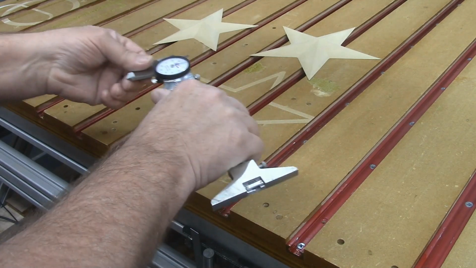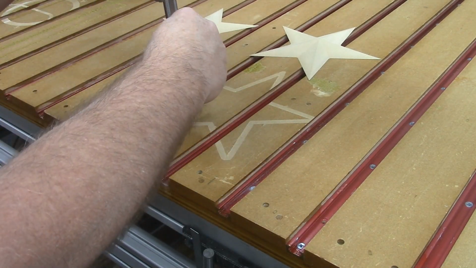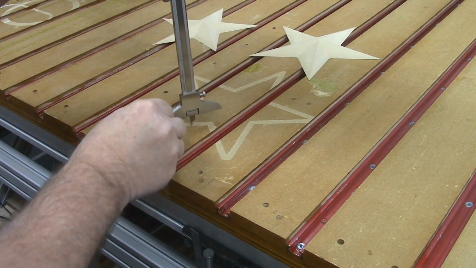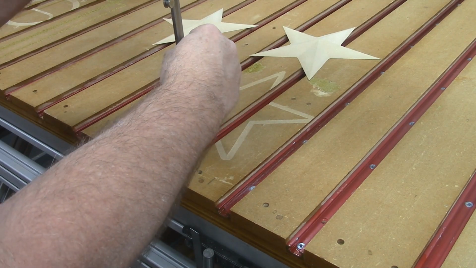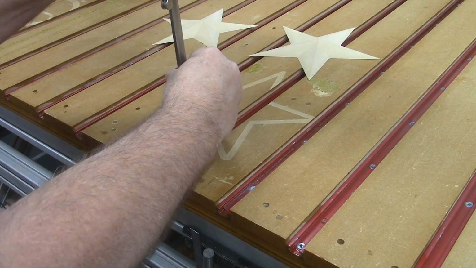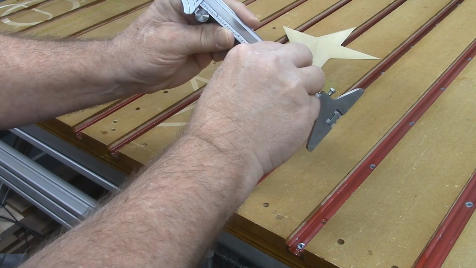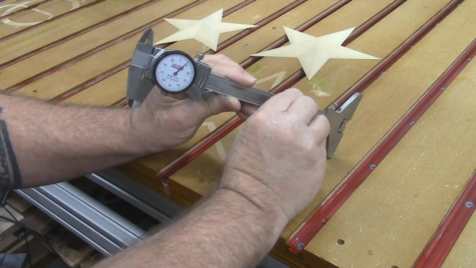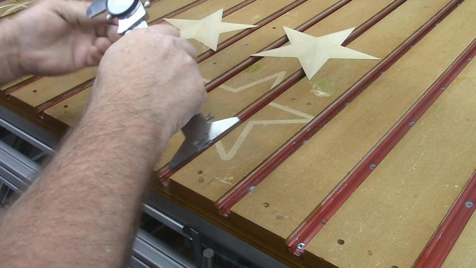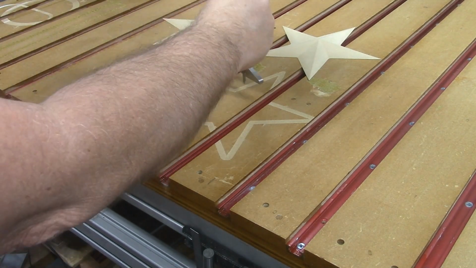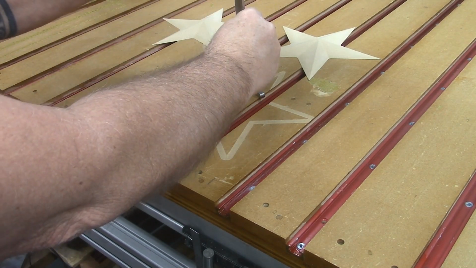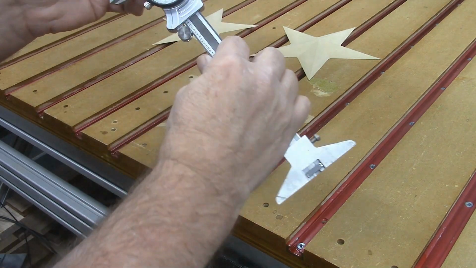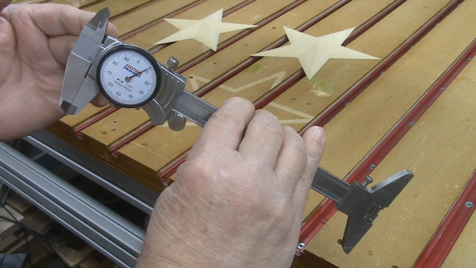If I take my calipers and check the depth of that cut, it's just not quite 0.010 of an inch. And I can check it in various places, and I get the same result.